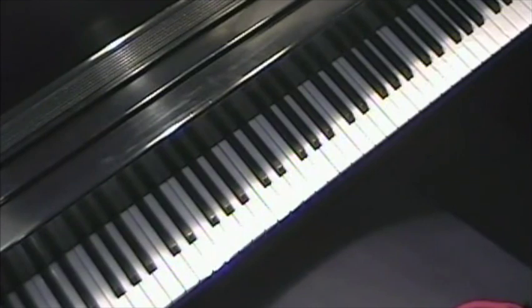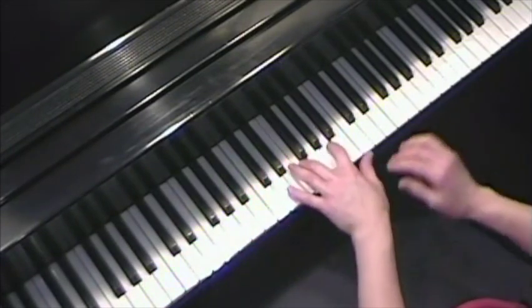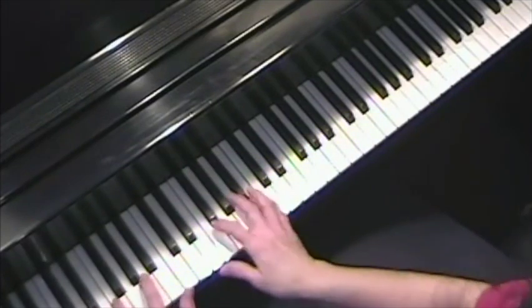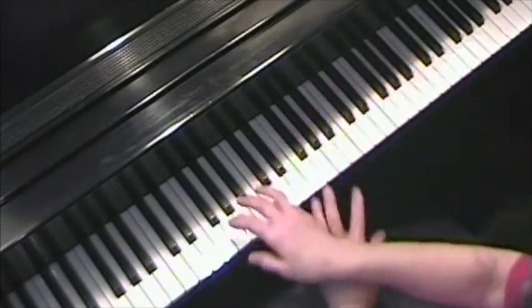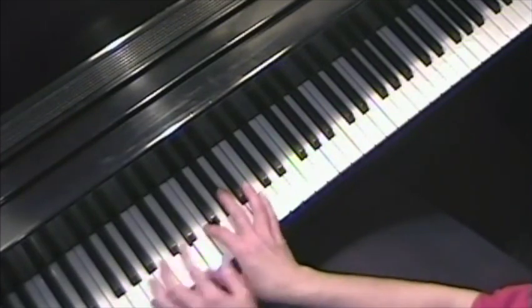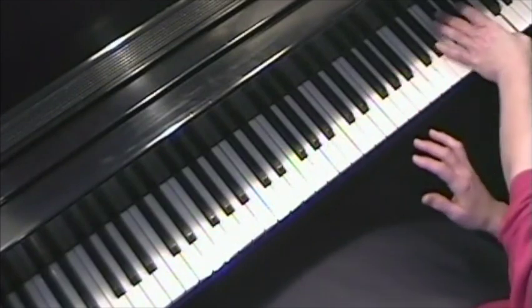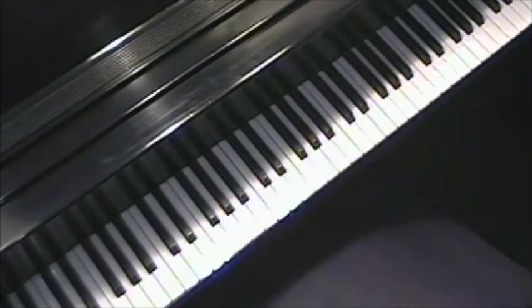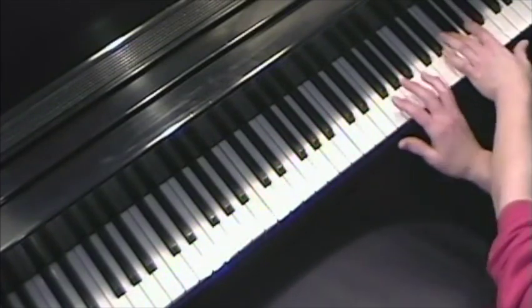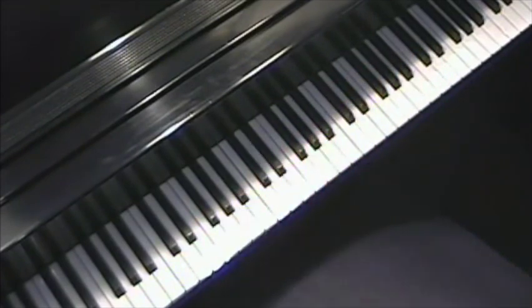D minor seventh: D, F, A, C. D diminished seventh: D, F, A flat, C. It's like an F minor chord with a D. Diminished seventh. D diminished seventh.